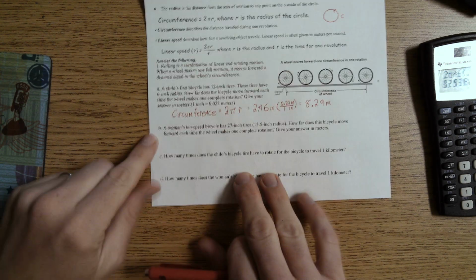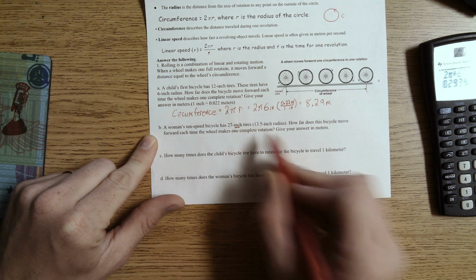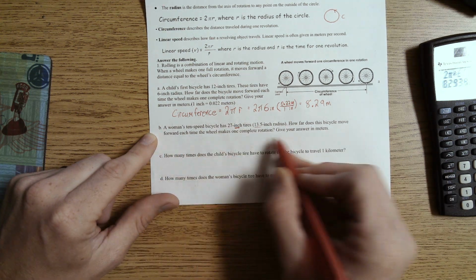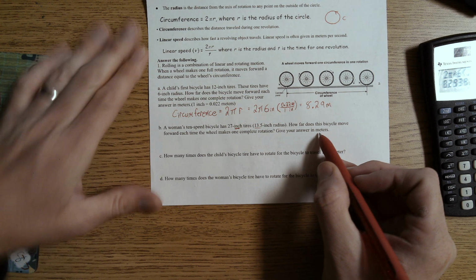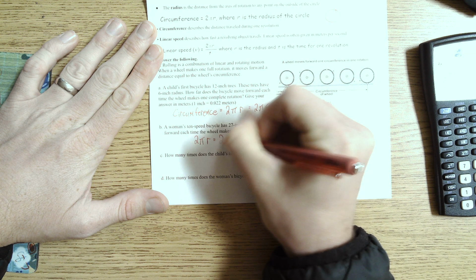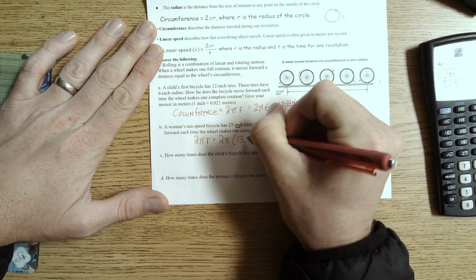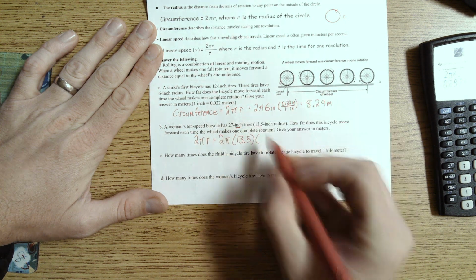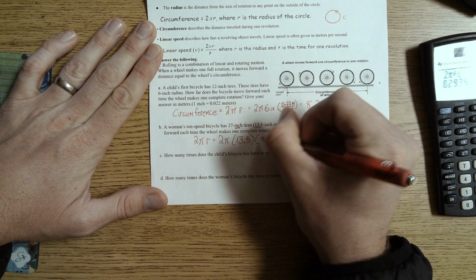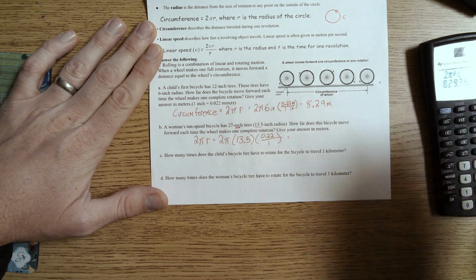All right. A woman's 10-speed bicycle has 27-inch tires. There's our radius. How far does this bicycle move forward each time the wheel makes one rotation? Give our answer in meters. So once again, 2 pi r. In this case, that's 2 pi, our radius is 13.5. And again, I'm going from inches to meters. So there's my inches to meters conversion ratio right there, 0.22 over 1. And I'll have my answer.